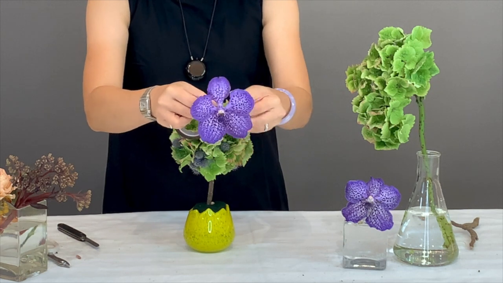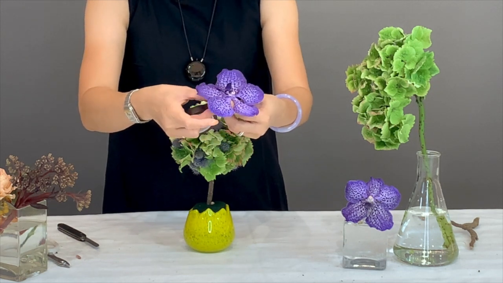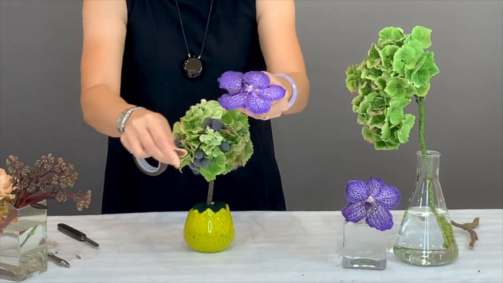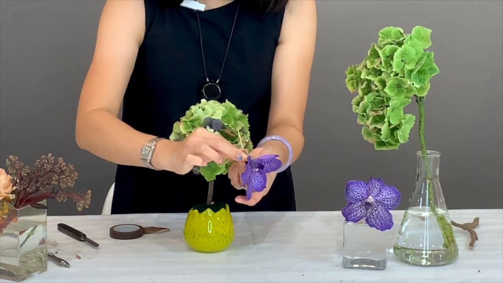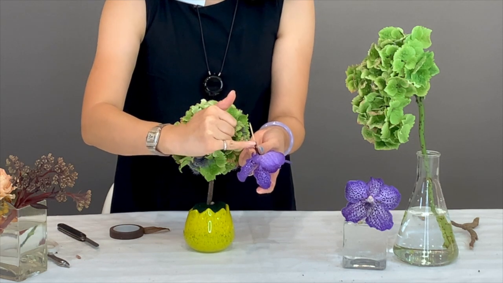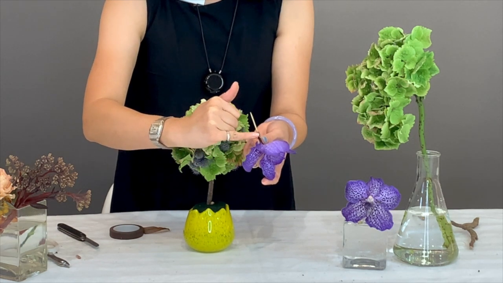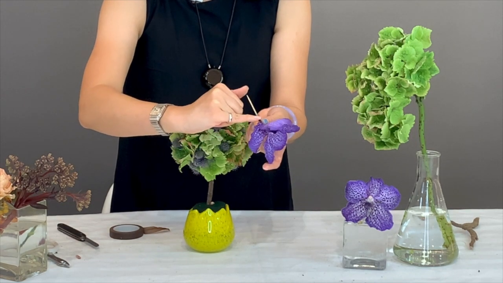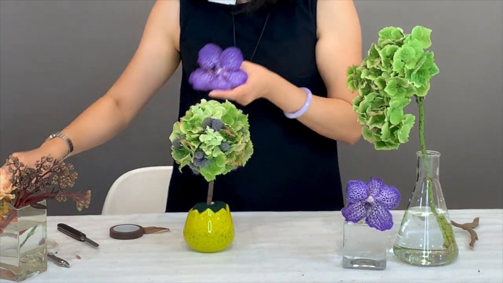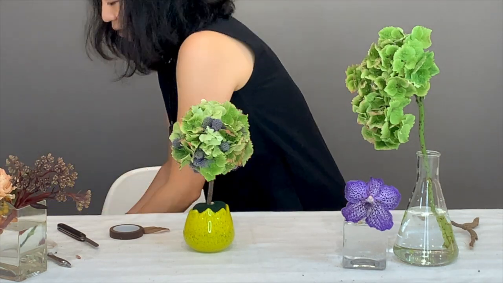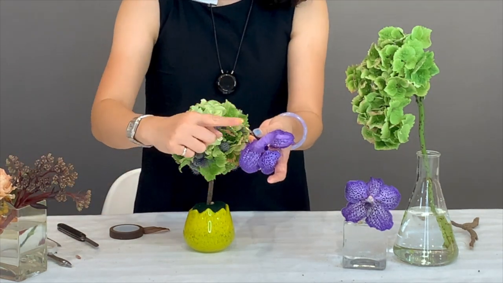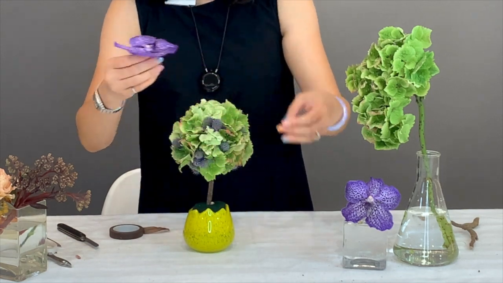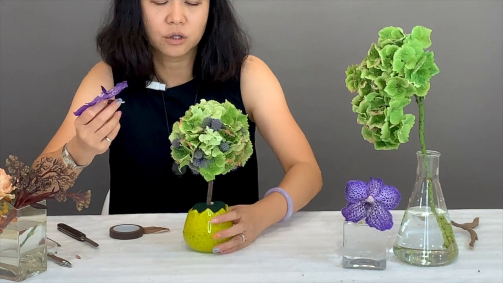You want to make sure that you have an open end so that it will be able to absorb the water. What I mean is, make sure you do not cover the openings of your vendor stems with the flower tape, so that it will be able to absorb the water. And then you cut the length that you want. Make sure that your toothpick is longer than the vendor stems, and you can just place it in.